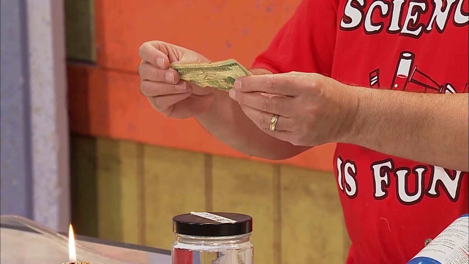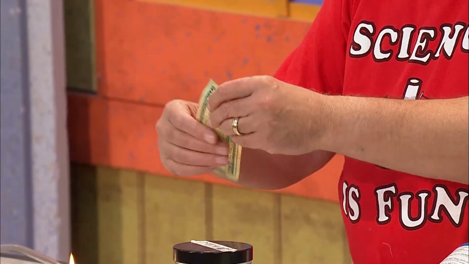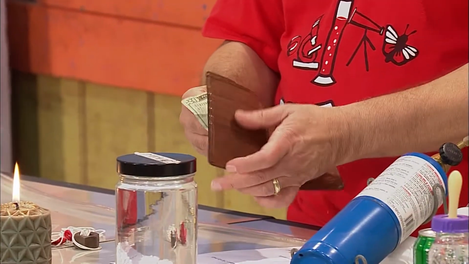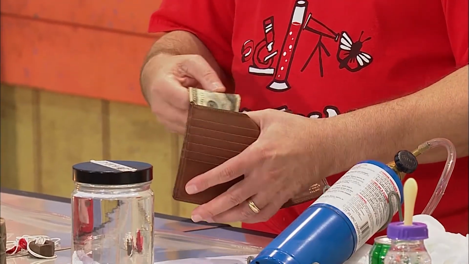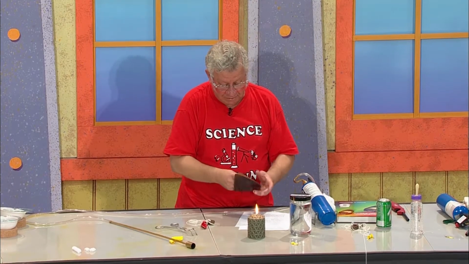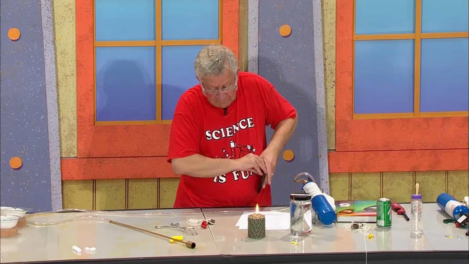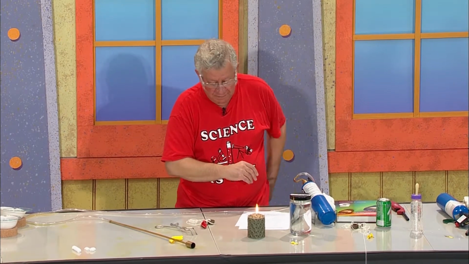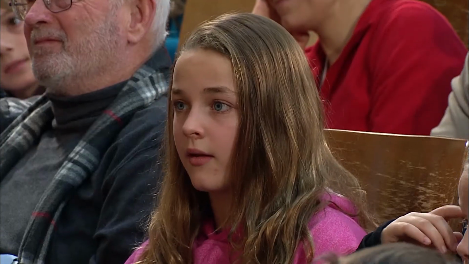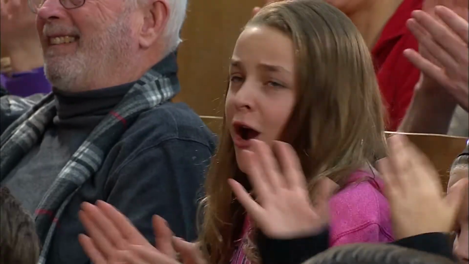Well, this is a good $20 bill. It's a little bit wet, but I'm going to put it back in my wallet because I'm going to put it to good use later on. So I put this one back here, put my wallet back in place. Did you like that experiment? Yeah. Thank you.